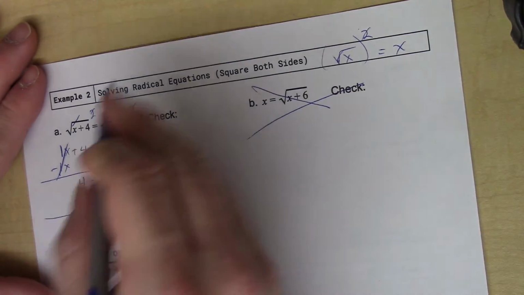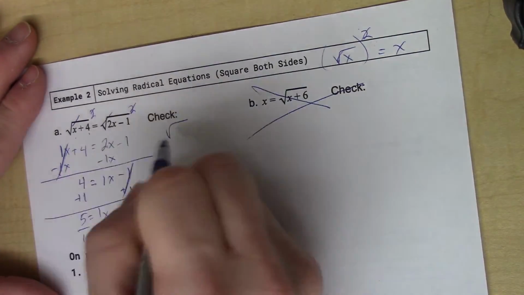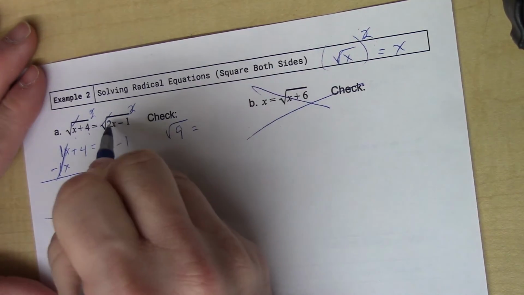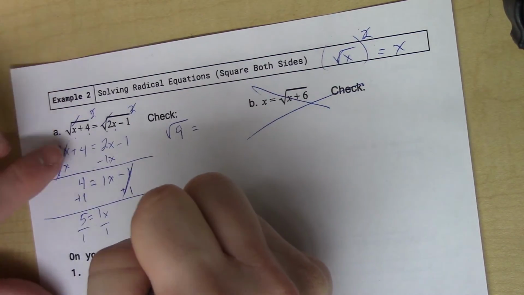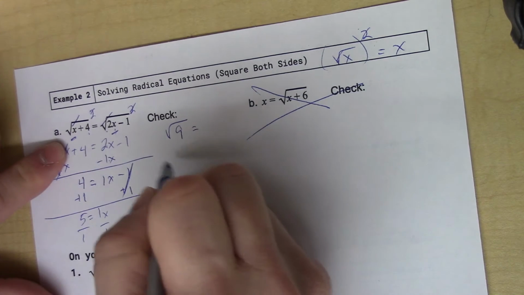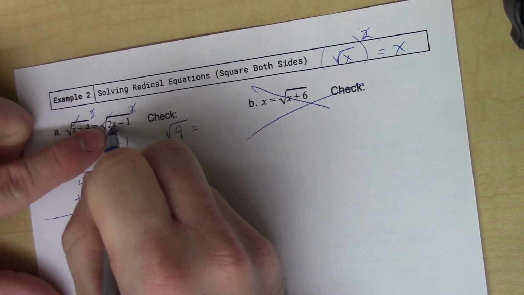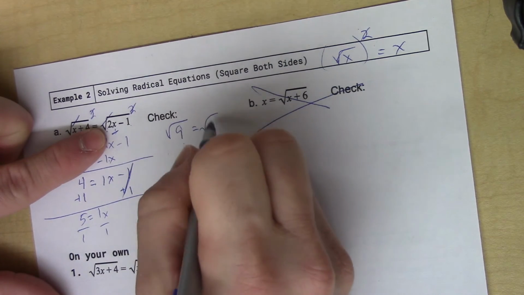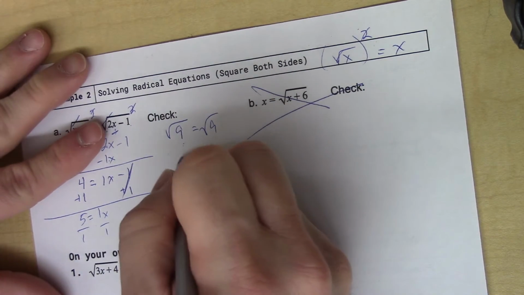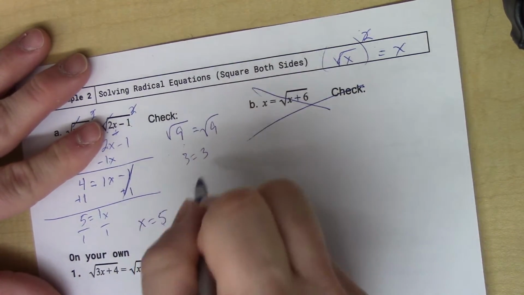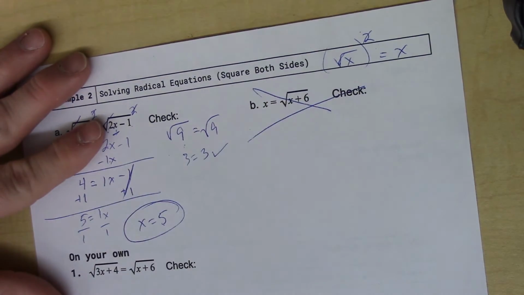Then we have to plug it back in. This is the square root of 5 plus 4, which is 9. This is the square root of 2 times 5, because again, I'm plugging in 5 here and right here, so 5 plus 4 is how I got 9. I plug 5 in here. 2 times 5 is 10. Minus 1 is 9. And the square root of 9 equals the square root of 9, whether you want to call it 3 or not. Okay? So it checks. There's my solution.